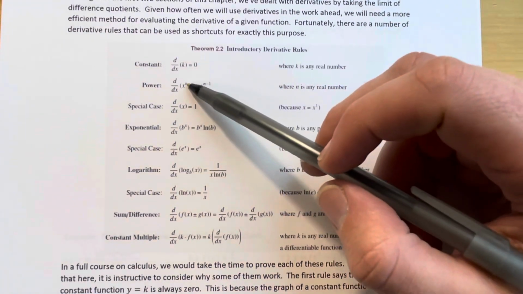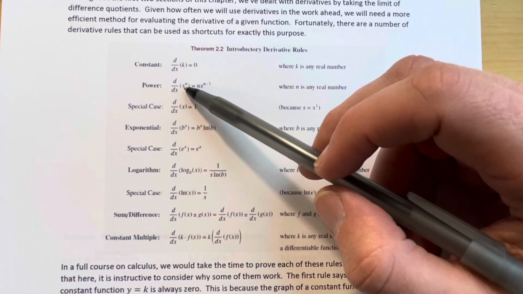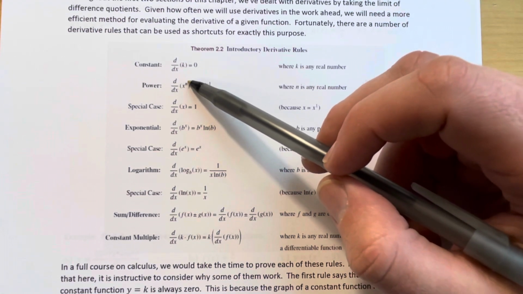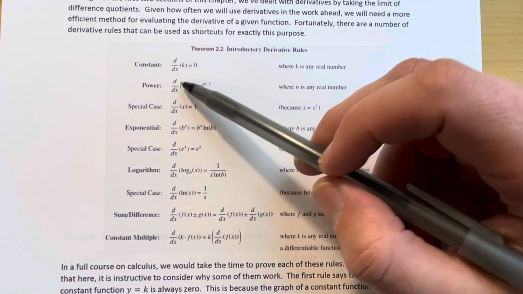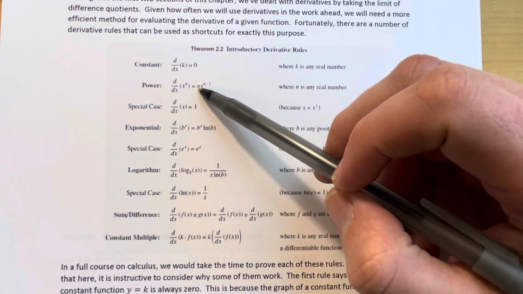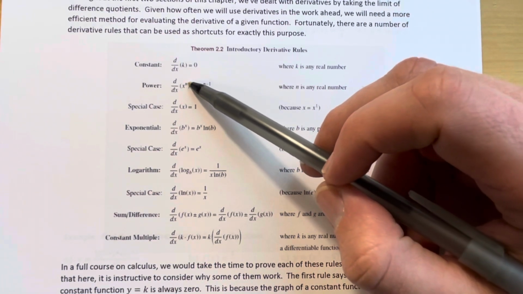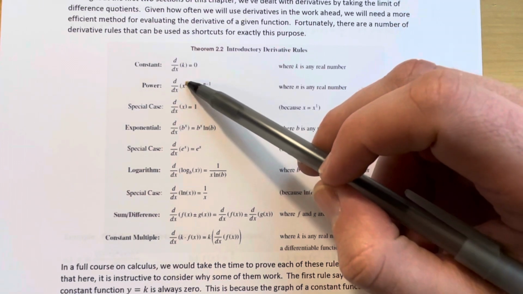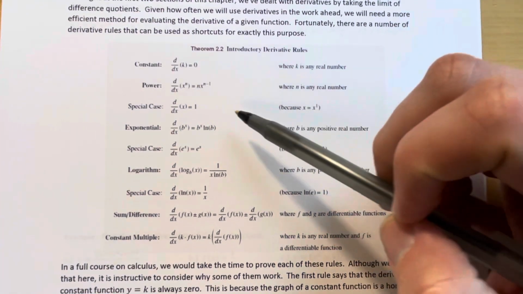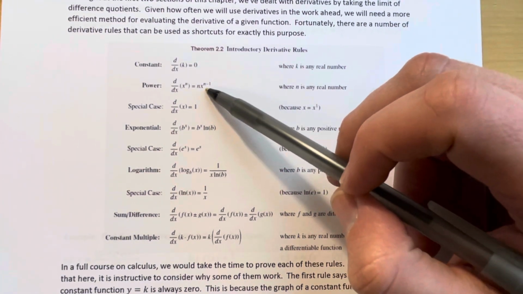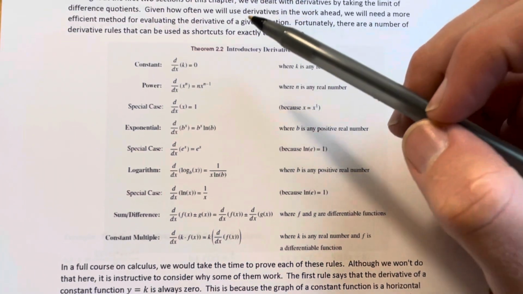If you're taking the derivative of x to the n, then that exponent of n will come out into the front of that x. So you notice there's an n here, and then we subtract 1 from that exponent. So the n comes down, subtract 1 from the exponent. Now we have n times x to the power of n minus 1.